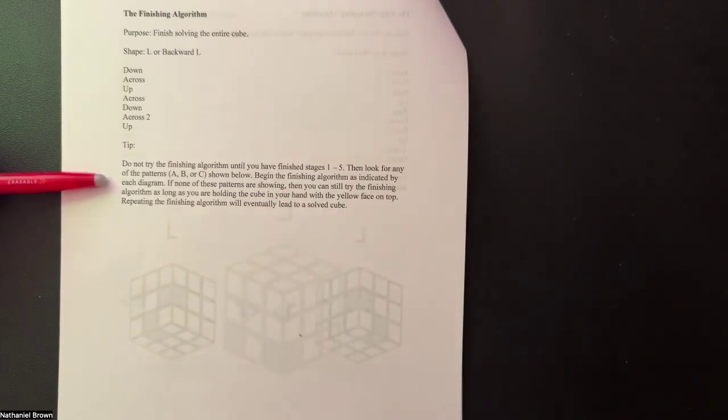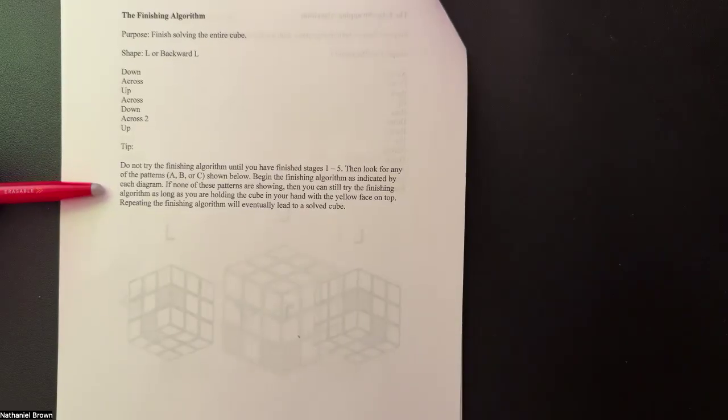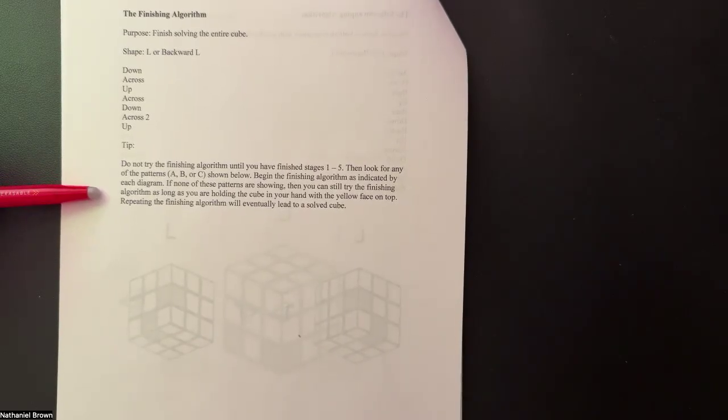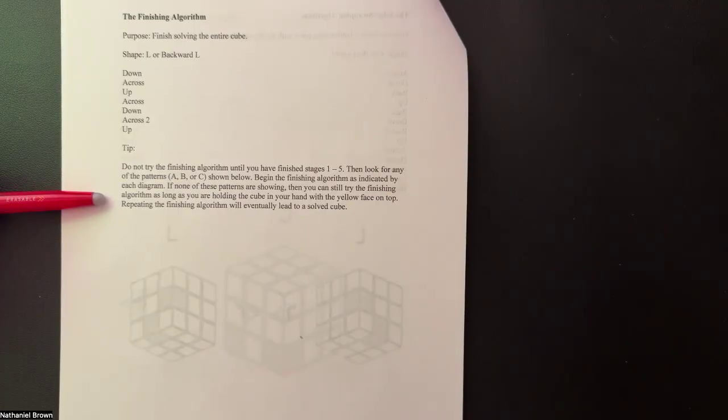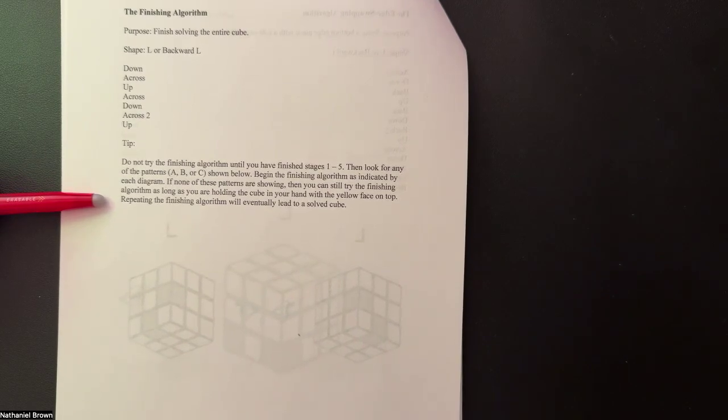Begin the finishing algorithm as indicated by each diagram. If none of these patterns are showing, you can still try the finishing algorithm as long as you're holding the cube in your hand with the yellow face on top. Repeating the finishing algorithm will eventually lead to a solved cube.